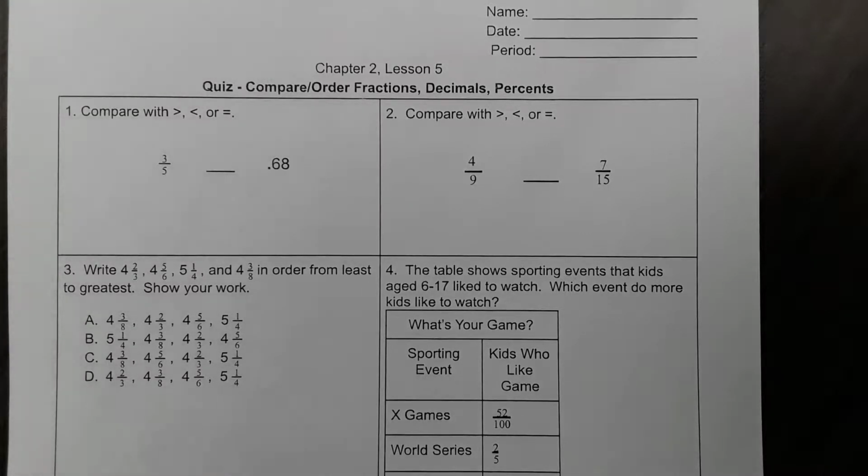All right, my lovely students, it is that time. Time to make some test corrections for our quiz on comparing and ordering fractions, decimals, and percents.